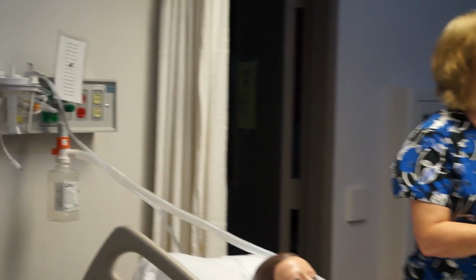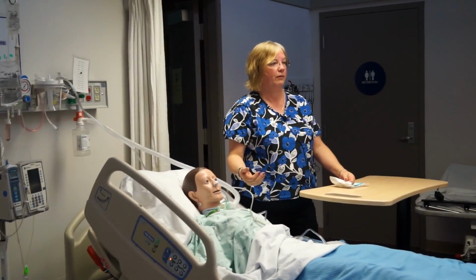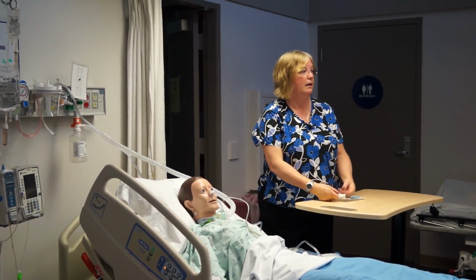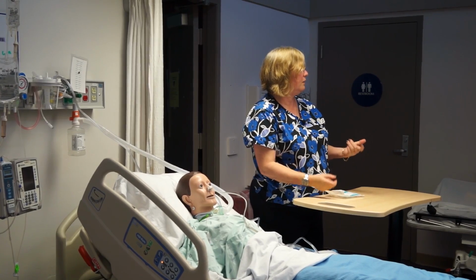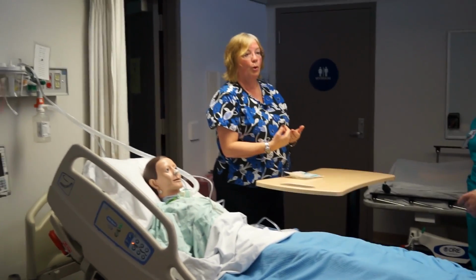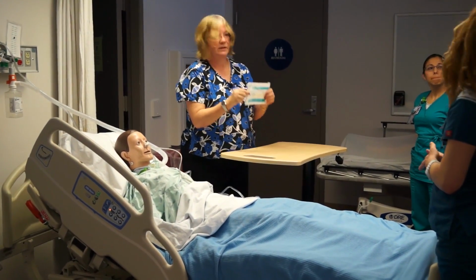The other way we thin our secretions out is by giving our patient tube feeding or free water, so we always want to keep track of intake and output. The thicker the secretions are, potentially they're developing some kind of infection, or the patient isn't hydrated enough. Okay, so we're going to have a suction cath kit.